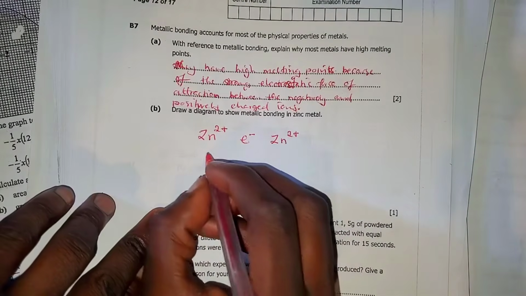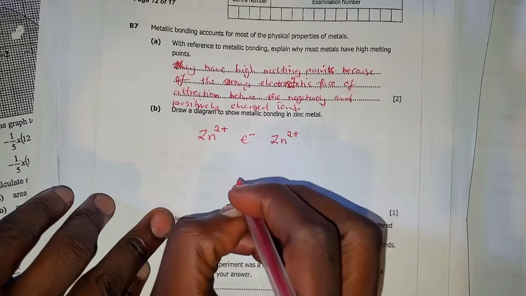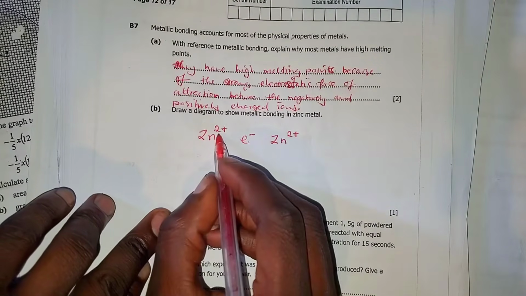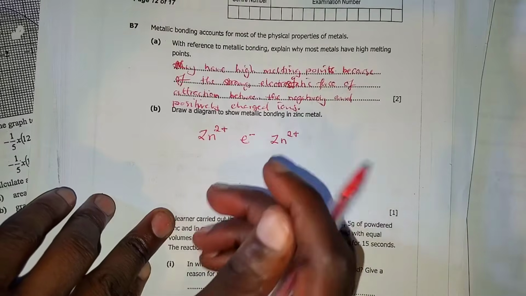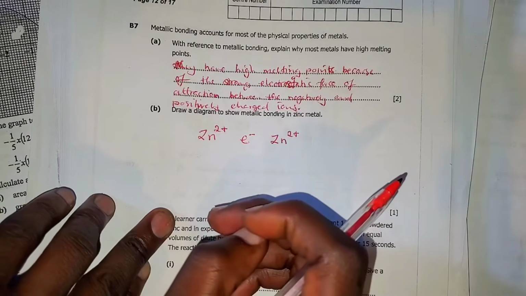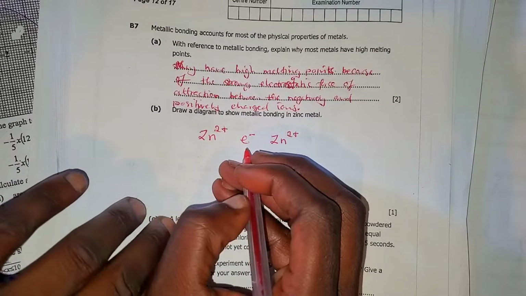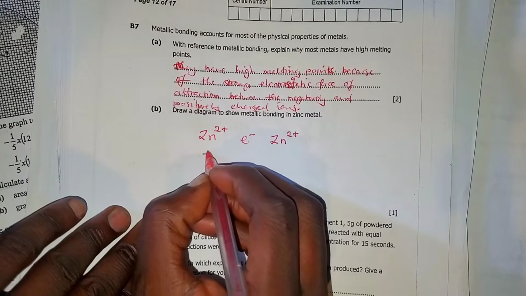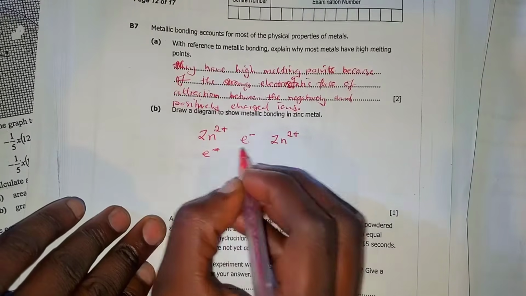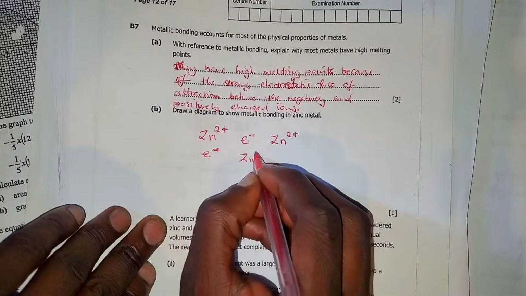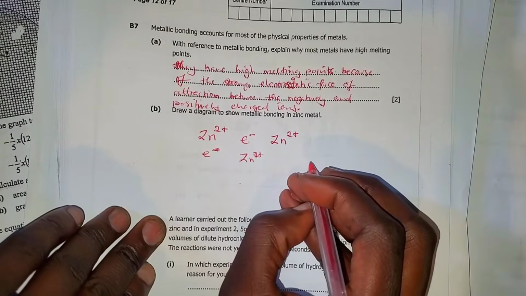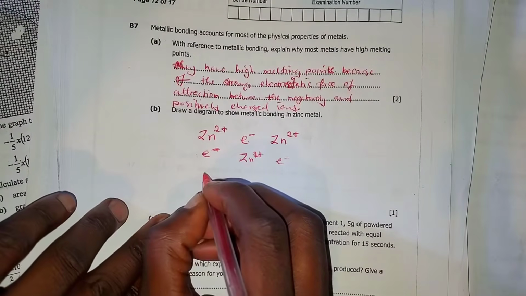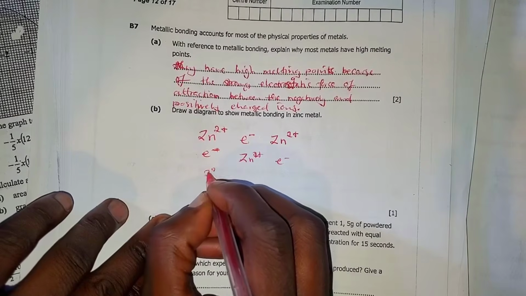Then you continue the process, the delocalization of electrons. This is the zinc ion, and these are delocalized electrons.